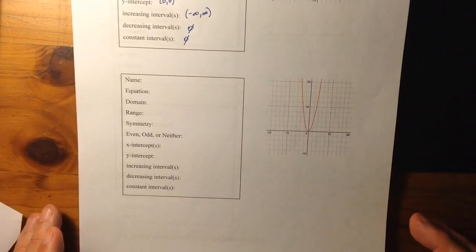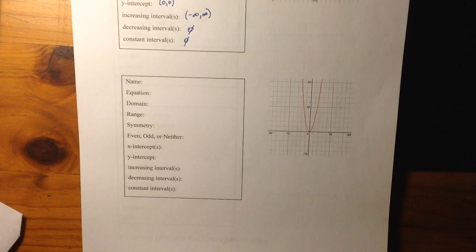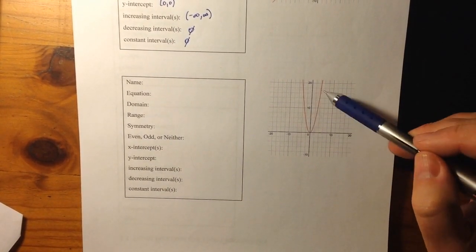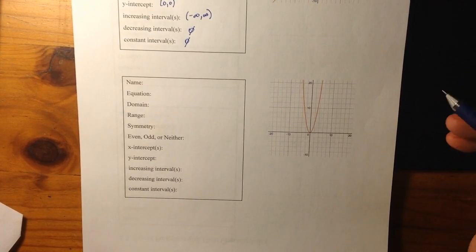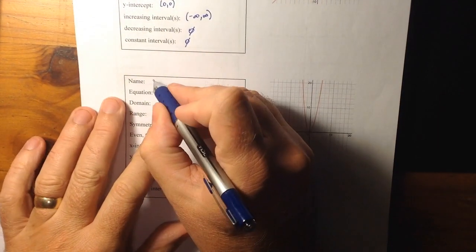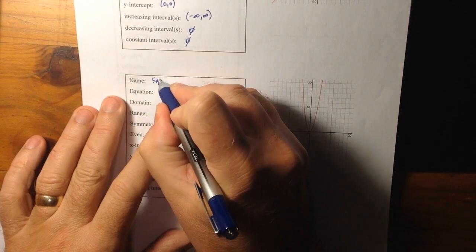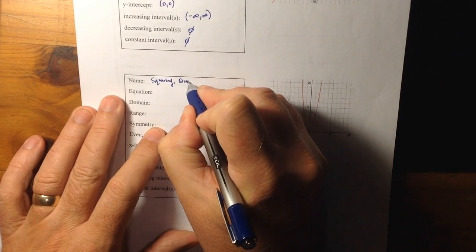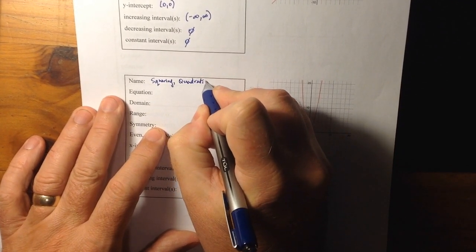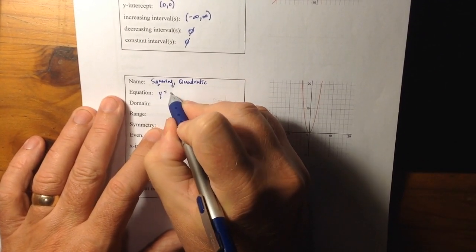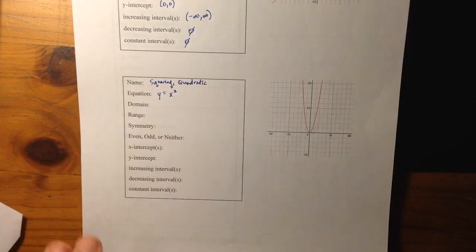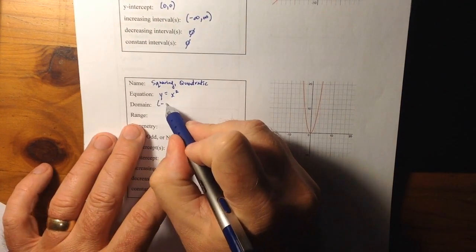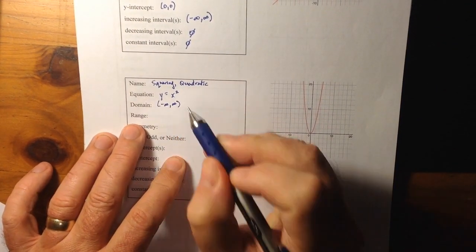All right, bottom of the page. So this is a parabola. And the name of this is called a squaring or quadratic function, also called the quadratic function. And this is y equals x squared. Domain, again, it's going to go forever to the left, forever to the right, so the domain is all real numbers, from negative infinity to positive infinity.